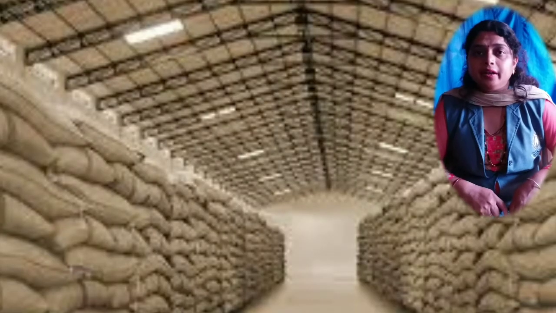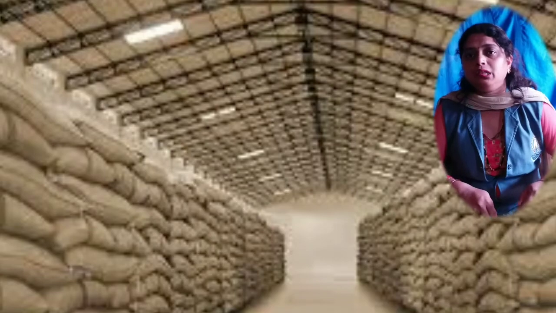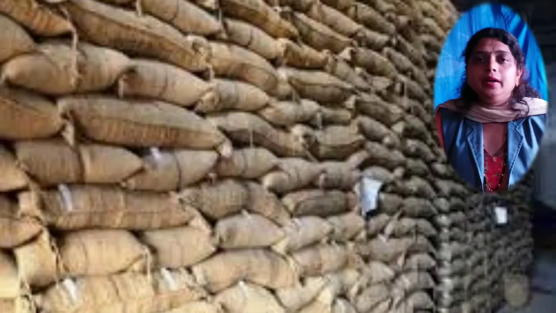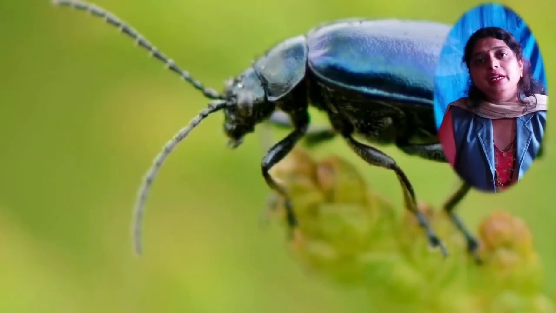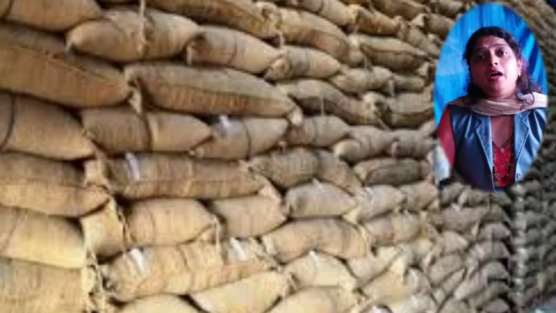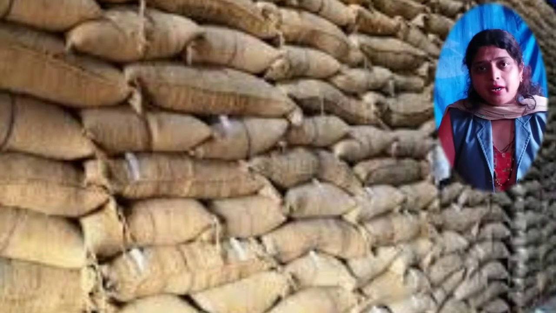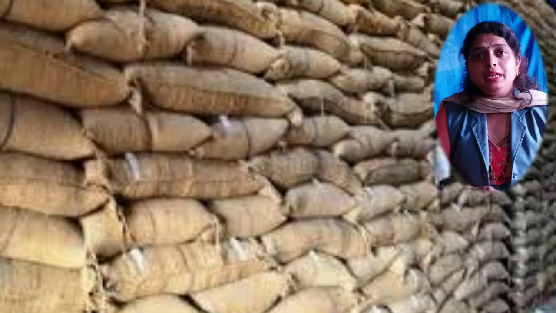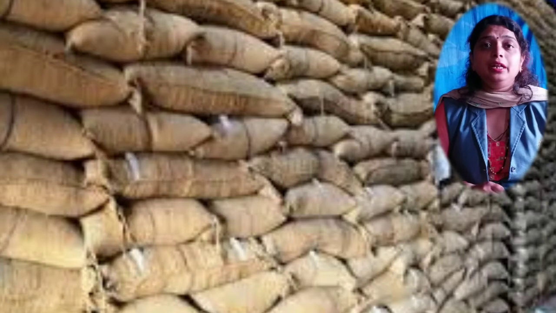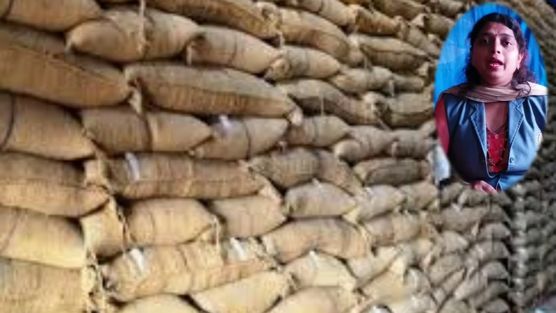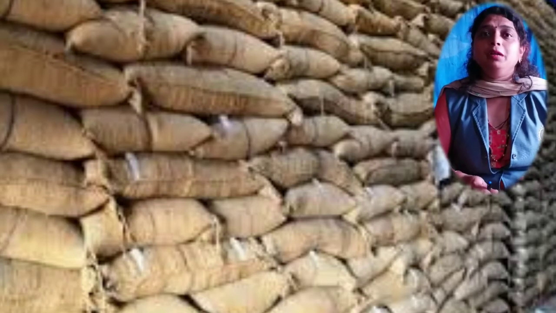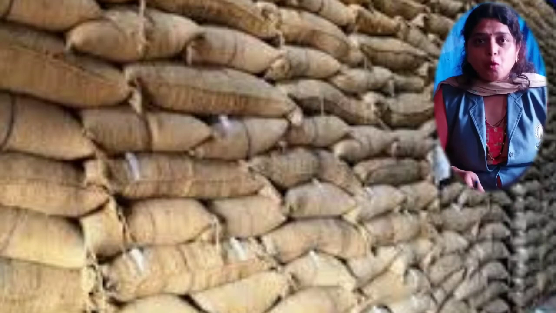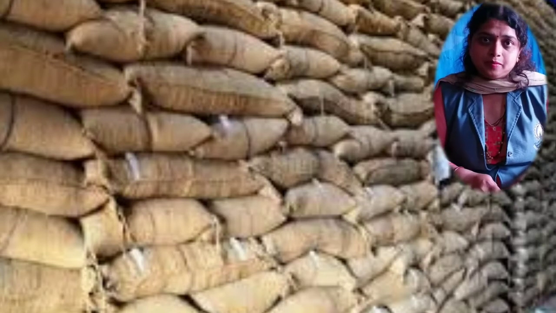So our next agricultural practice, that is the last one, is storage. Grains need to be protected from moisture, microorganisms, insects, etc. The freshly harvested grains have moisture content. So we need to dry these grains before storing. And it is very important. If drying is not done and if grains are stored as it is, it may be spoiled very soon. So in order to protect them from being spoiled, we need to dry the grains.